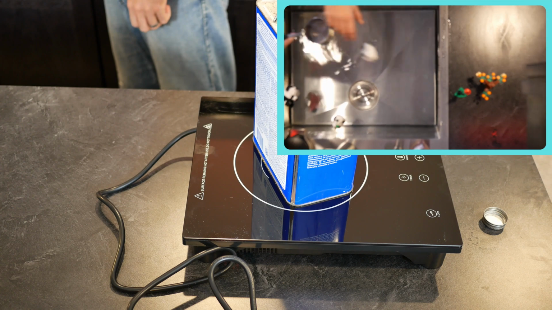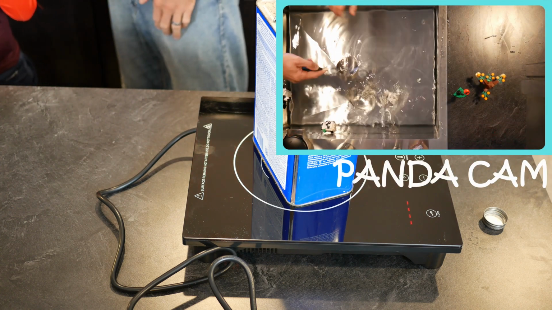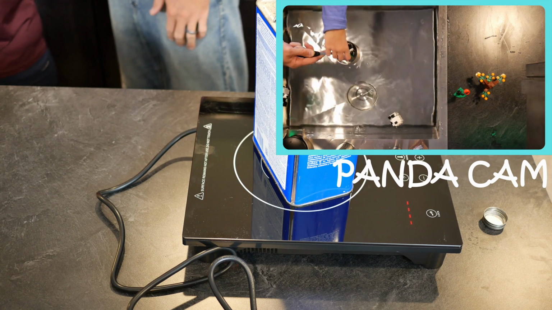Why is there a panda in my water? Okay. Stop scooping him up. All right, it's just water, no pandas. Panda party! All right.